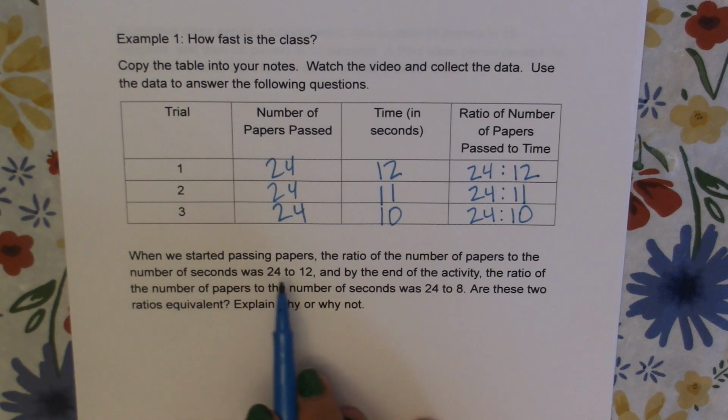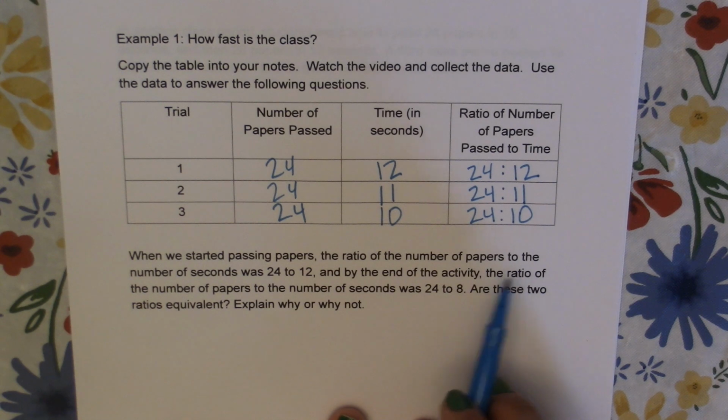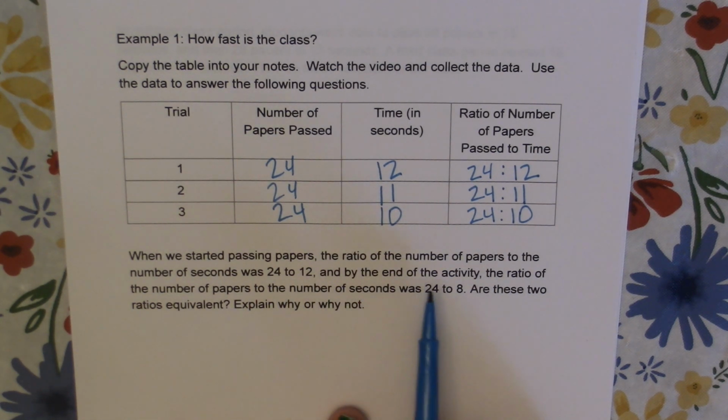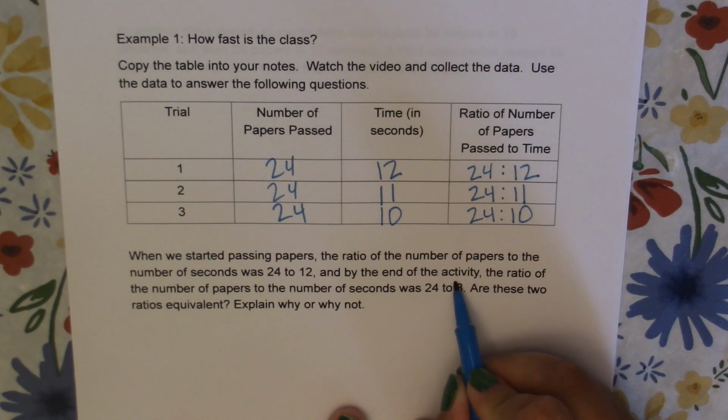When we started passing papers, the ratio of the number of papers to the number of seconds was 24 to 12. And by the end of the activity, the ratio of the number of papers to the number of seconds was 24 to 10. Sorry, I said 8, this should be 10.